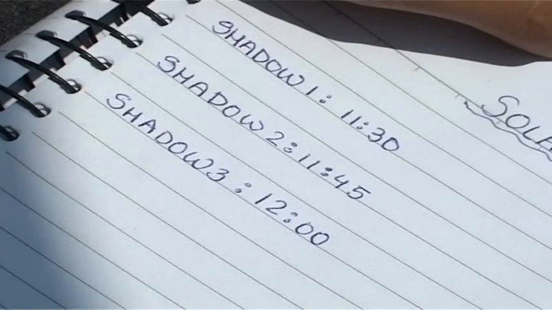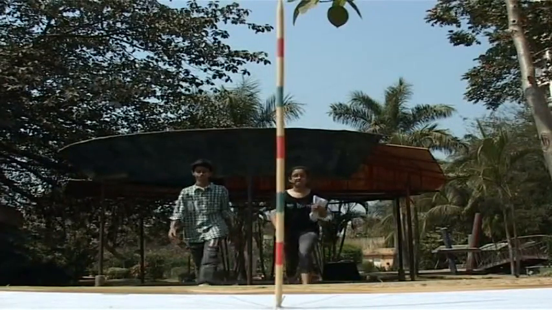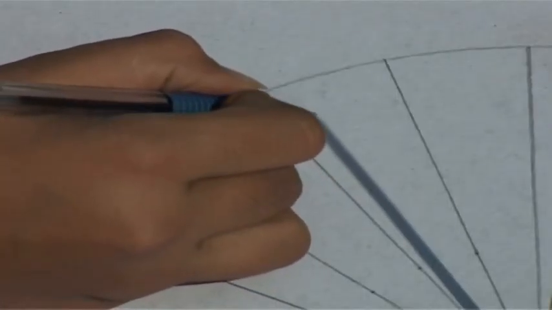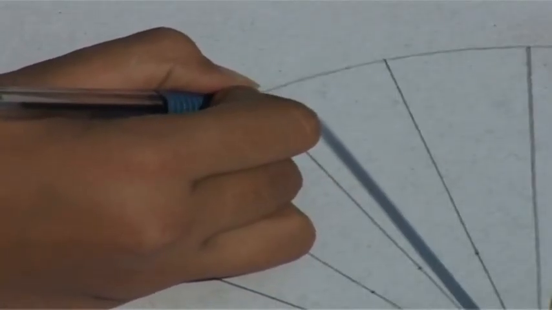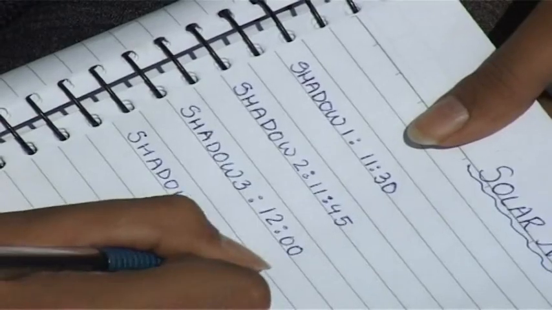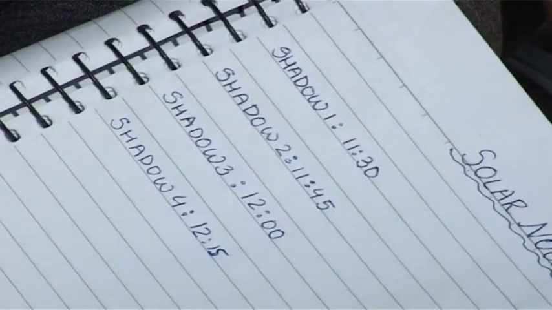It's 12 noon in the watch as per the Indian Standard Time. A 15-minute break and let's see how the shadow has moved. Time to mark the fourth position. 12:15 and it's shorter still. This means that the sun was not exactly overhead at 12 noon.